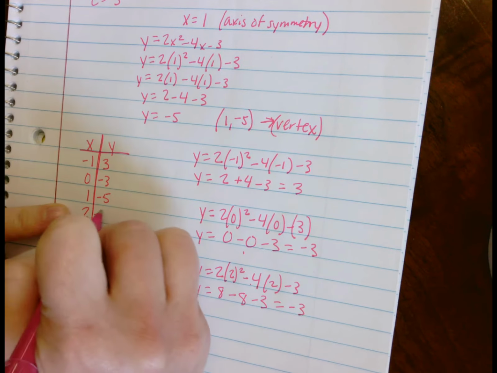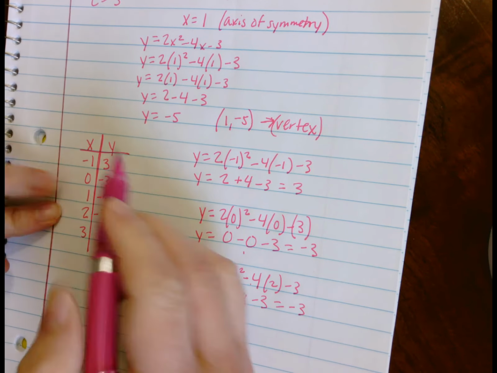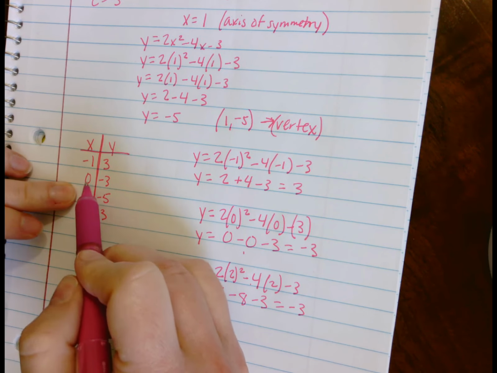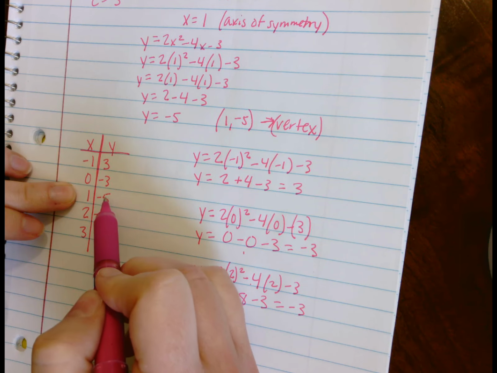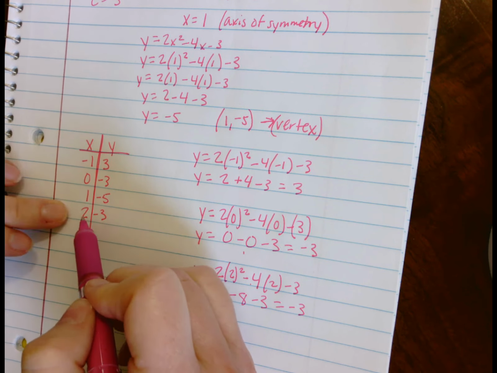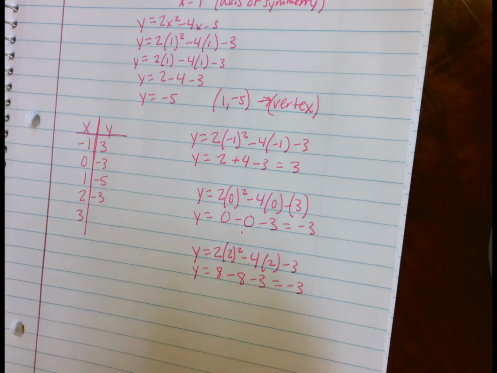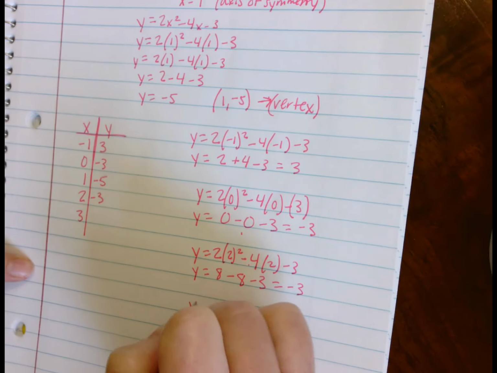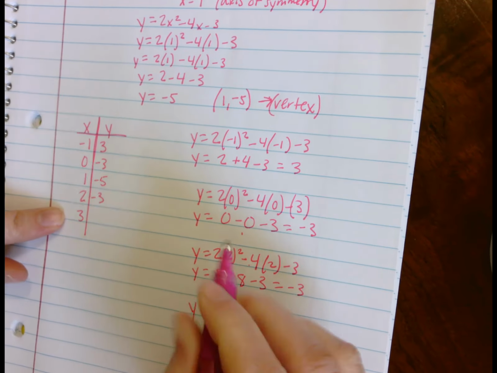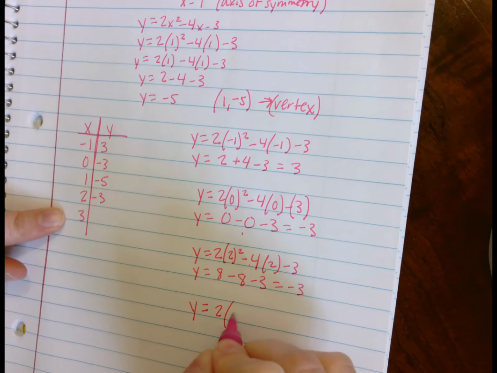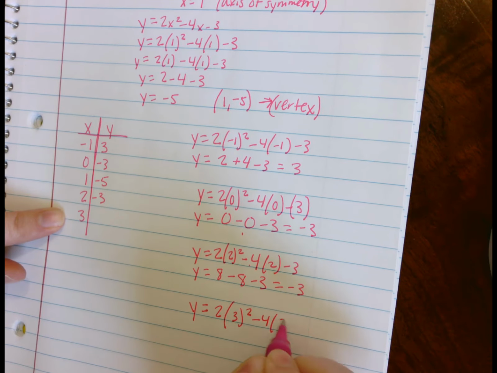So here again we have -3, which should be the case because one direction to the left we moved 2 points up. Here, one direction to the right, we're also going to move 2 points up. So that makes sense. We should have a -3 there. All right, and then the last one we're going to do is this 3 value. So 2 times 3 squared minus 4 times 3 minus 3.